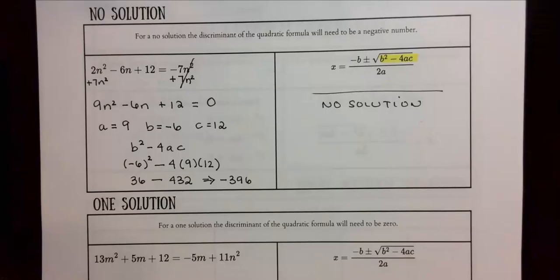So I'm actually going to pause right here. In the next video, we'll look at a one solution, and then in another video, we'll look at what it looks like to work a quadratic formula with 2 different solutions.